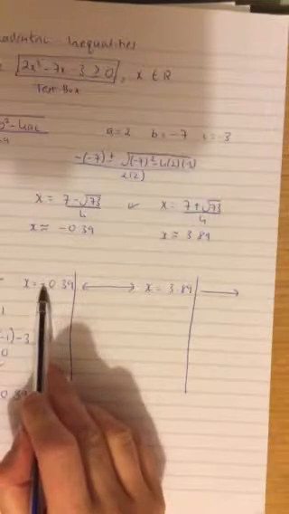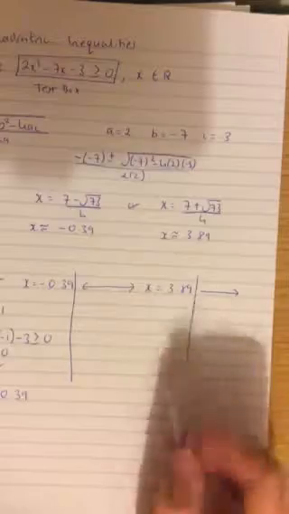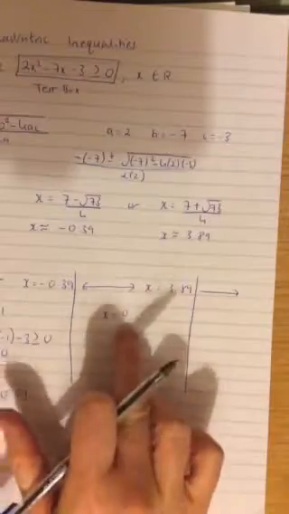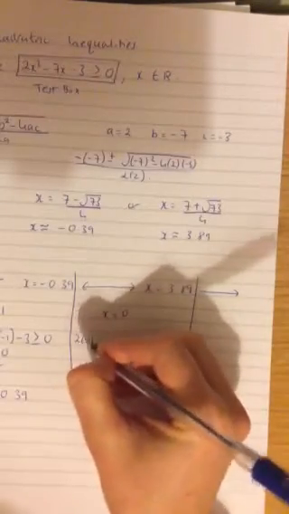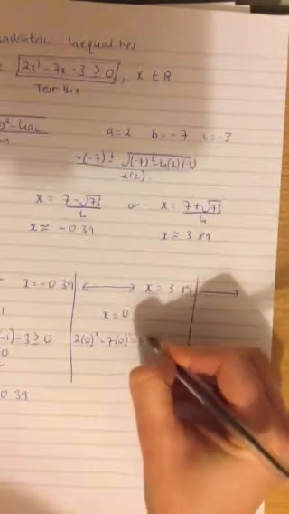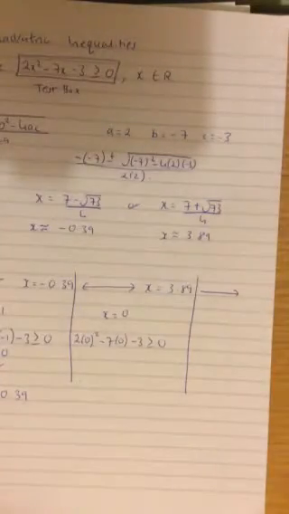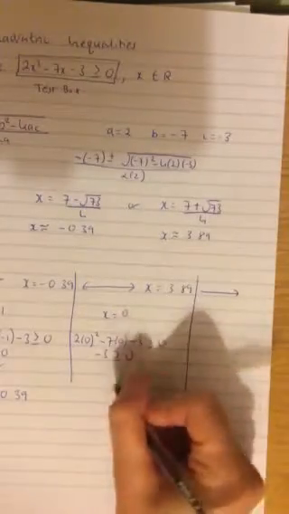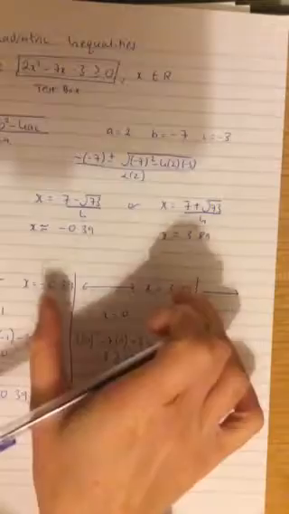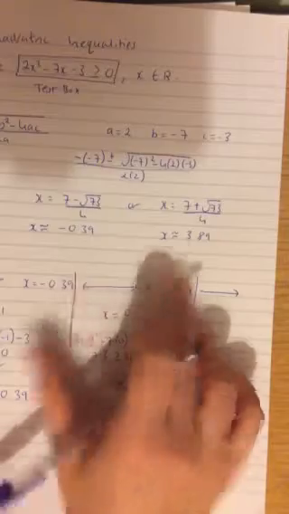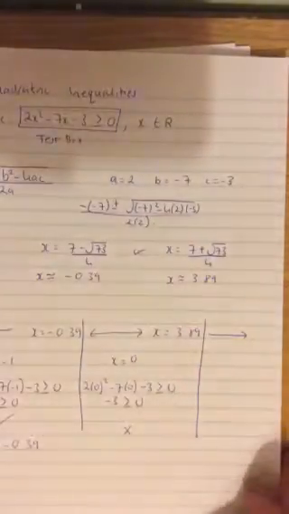0.39. The next region we test is this middle region. So we test for values in between minus 0.39 and 3.89. The easiest value to pick here is going to be 0, because 0 lies in between here. And again, we sub the value for 0 into our test box. So we have 2 bracket 0 squared minus 7 times 0 minus 3. And we check to see if that's greater than 0. Now, when you pop this into the calculator, you're going to get minus 3. Minus 3 is not greater than 0. So our solution set will not lie in between these two values. So no value in between minus 0.39 and 3.89 will work for this particular quadratic trinomial inequality.